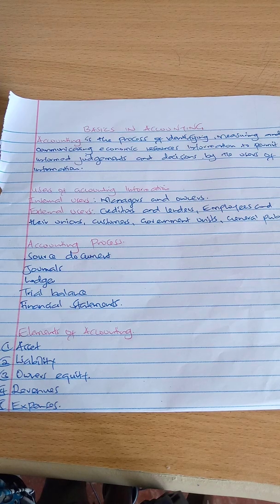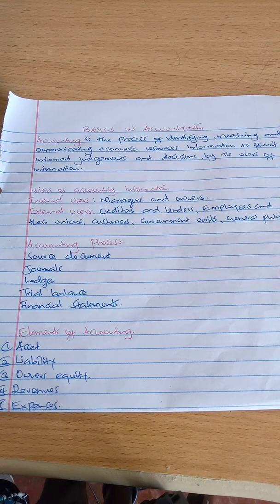The other example is the customer. Customers are interested in knowing whether the company is in a position to offer useful products at fair prices. They ask themselves, will the company survive long enough to honor its product warranties? Because a customer doesn't want to purchase a product with a warranty of maybe 10 or 15 years, and then the company is not performing well and may be short-lived. So they will be really interested in the financial performance of that particular firm.